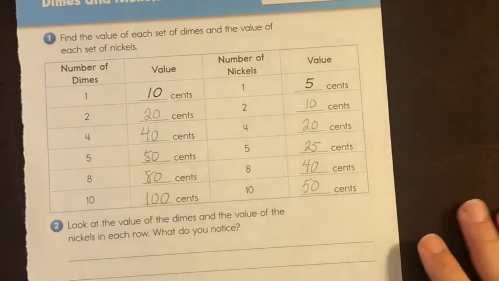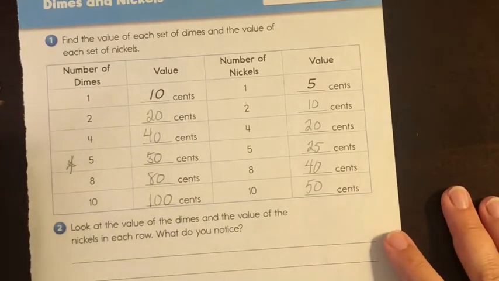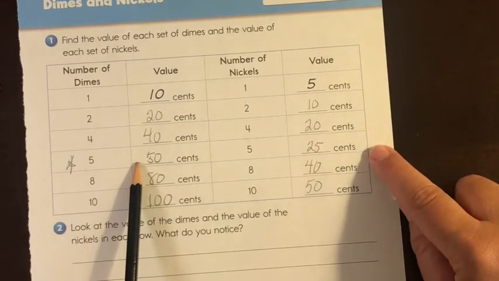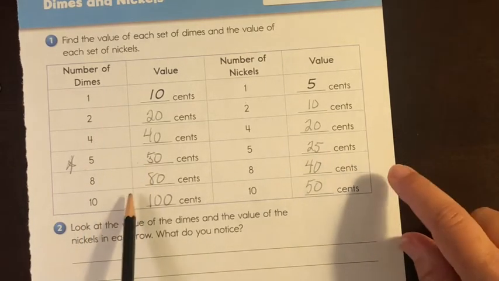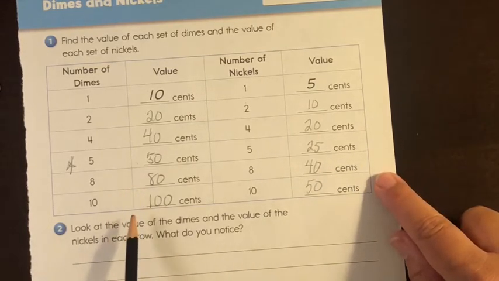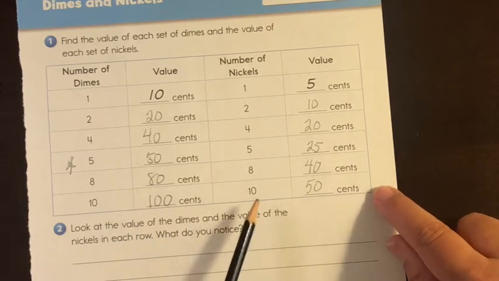All right, let's check the rest of our chart. We left off on 4 dimes. For 5 dimes, did you get 50 cents? And for 5 nickels, 25 cents. Good job. 8 dimes, 80 cents, and 8 nickels, 40 cents. And 10 dimes is 100 cents or $1, and 10 nickels is 50 cents.